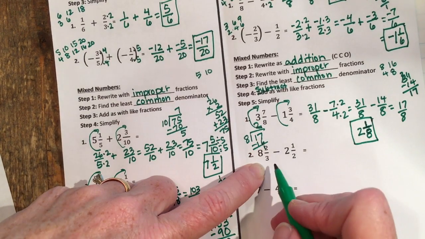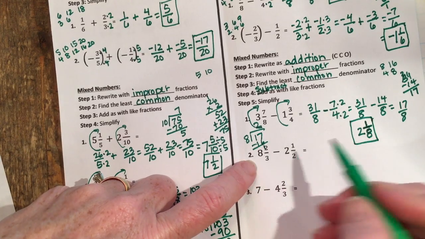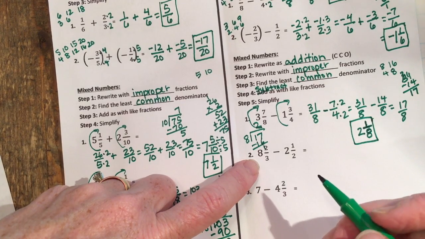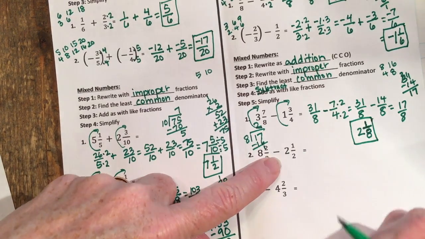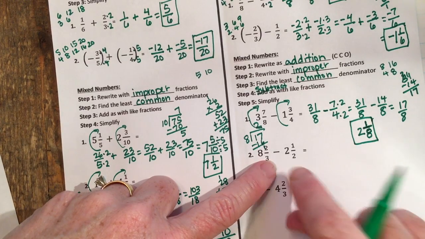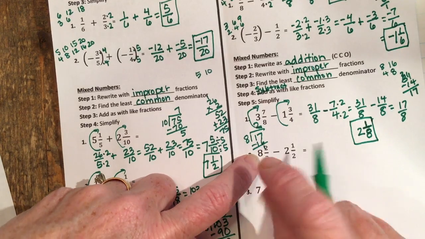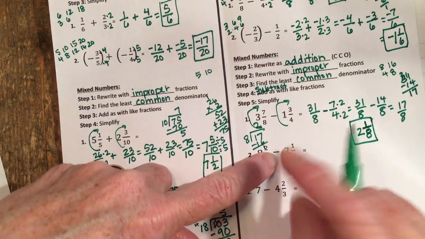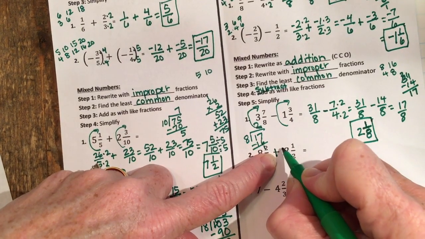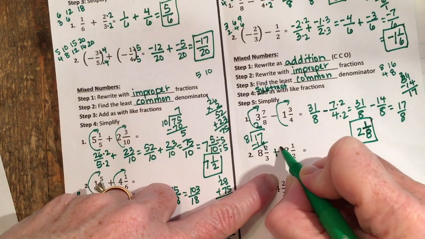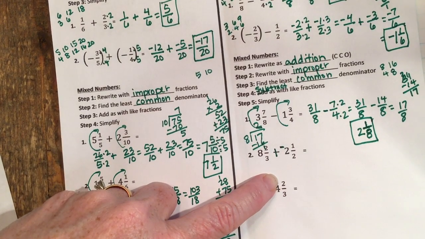Okay, on number 2, again, I can rewrite this as an addition problem, and maybe I will on this one just to practice that. One way to do that is to add a line, change a sign. So I keep the first number the same. I change to add, and I change to what? To the opposite, or right here, to -2 1/2.